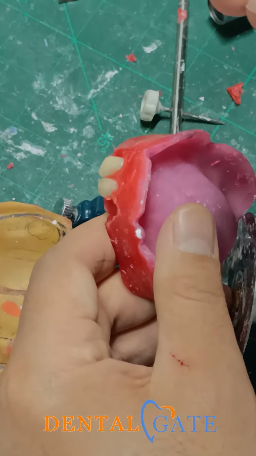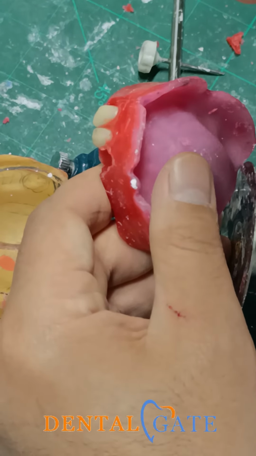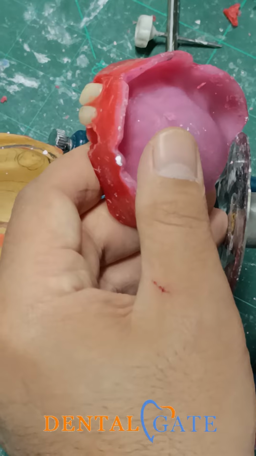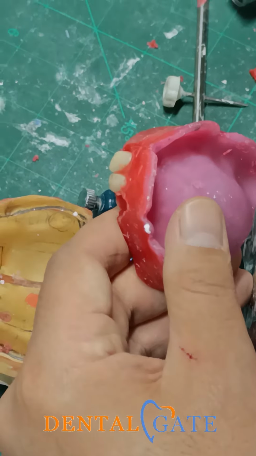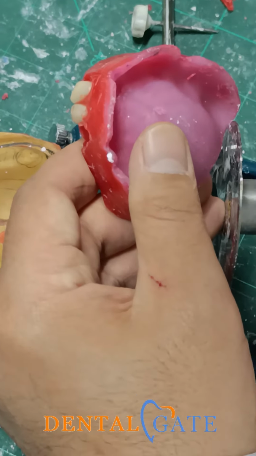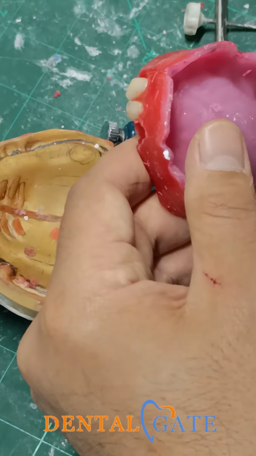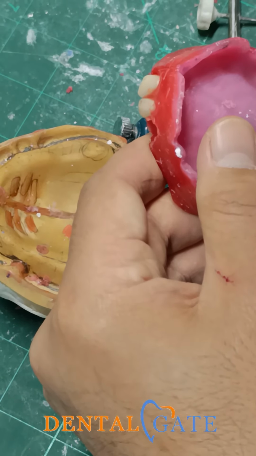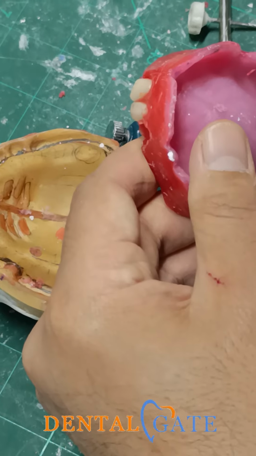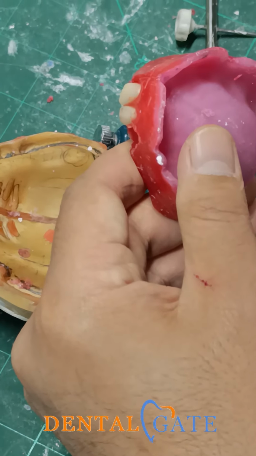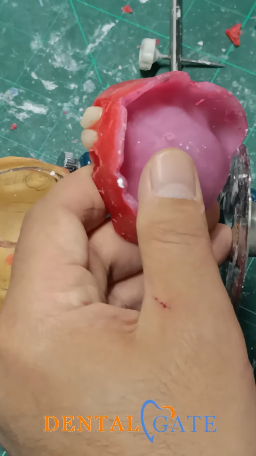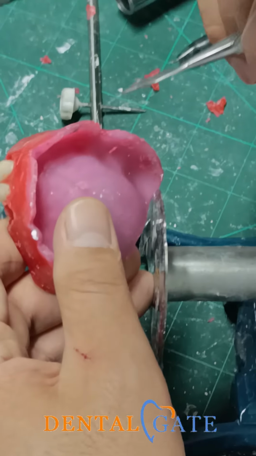Generally, in the natural condition, the incisive papilla is located just behind the central incisor. But after extraction, after resorption, the incisive papilla is not displaced. The other tissue surrounding it will be displaced. So after resorption, the appropriate position of the central incisor should be in front of the incisive papilla.